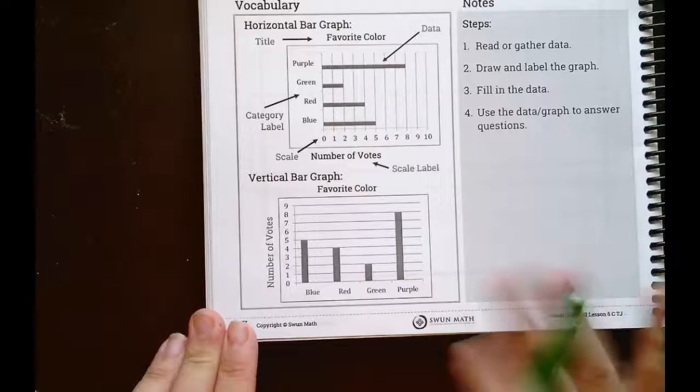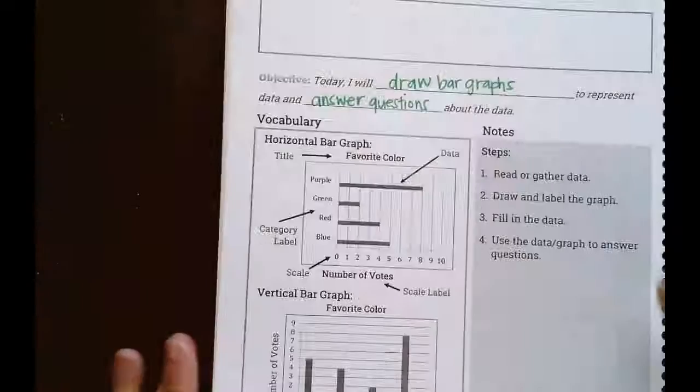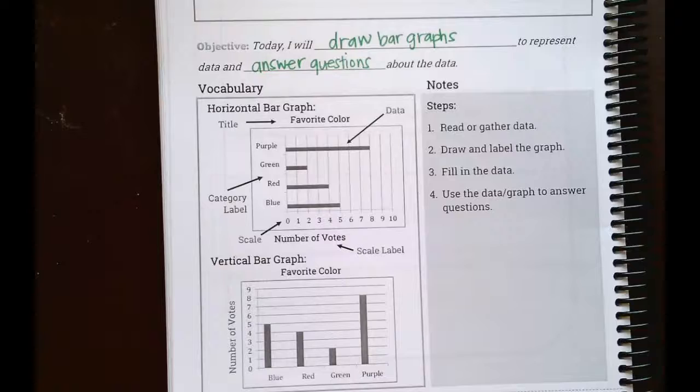When we do our problems coming up, the graph is already there. They already give you the setup. So you just need to fill in the information.